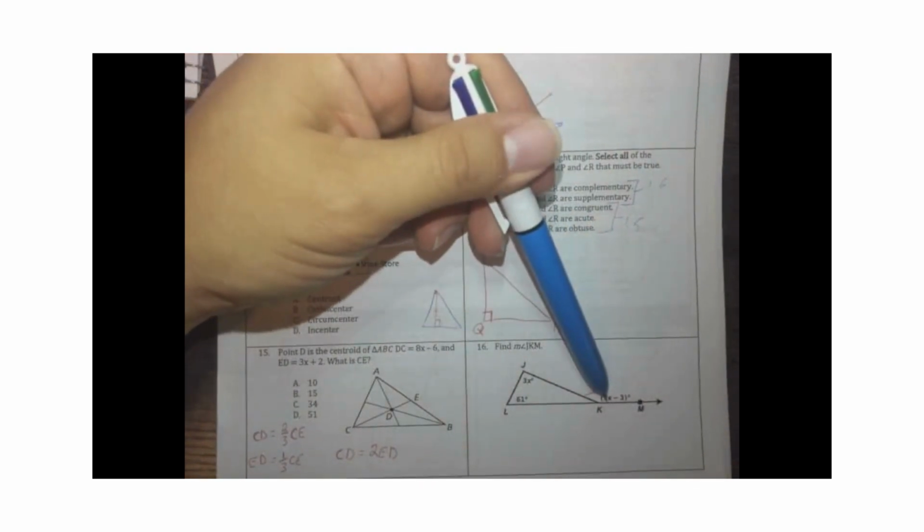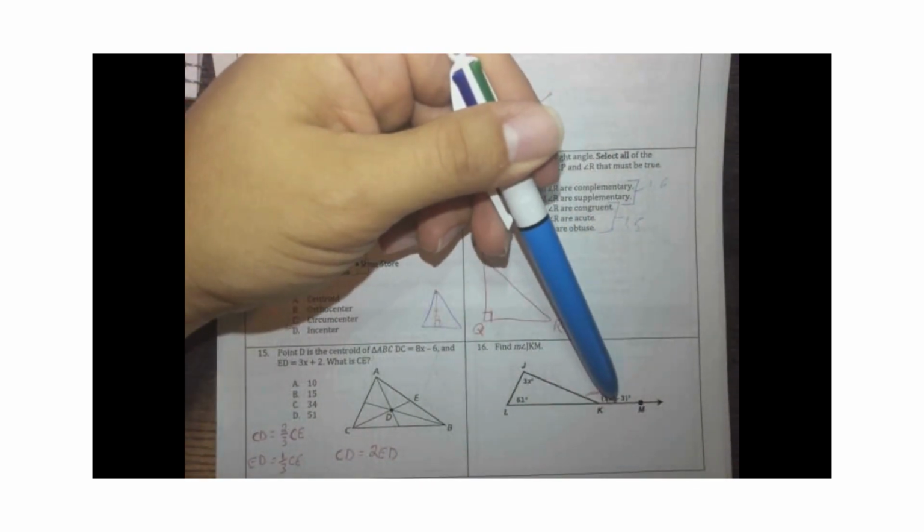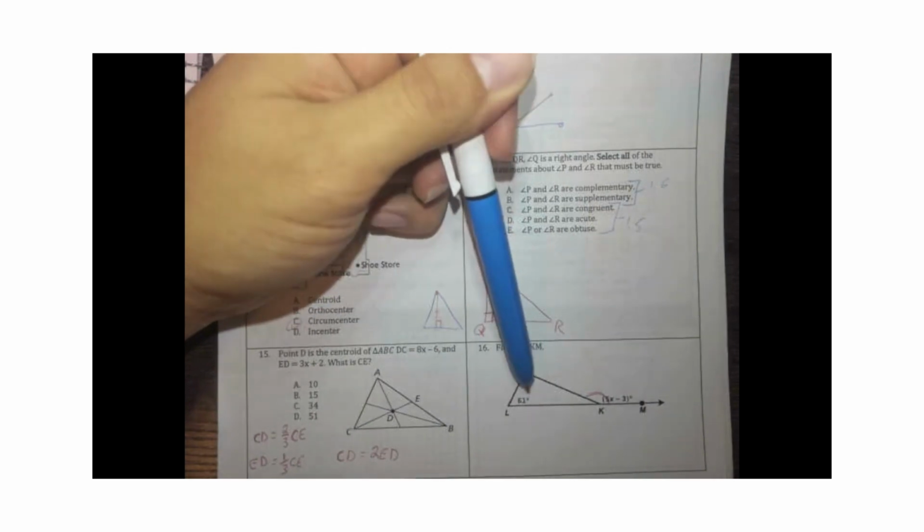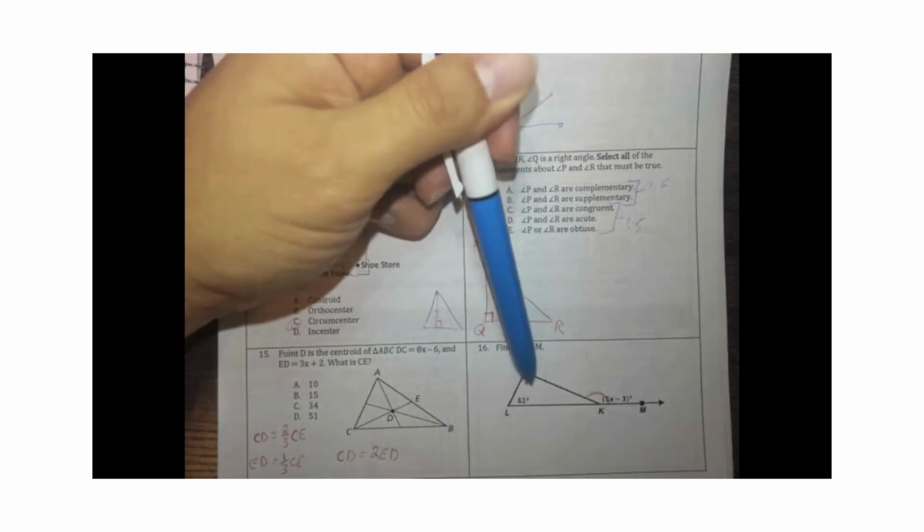That's your exterior angle theorem. The example in the book is very similar to the one that you see in the review here. It simply states that the external angle is equal to the sum of the remote interior angles. Remember, it has to be the angles that are not adjacent to it.